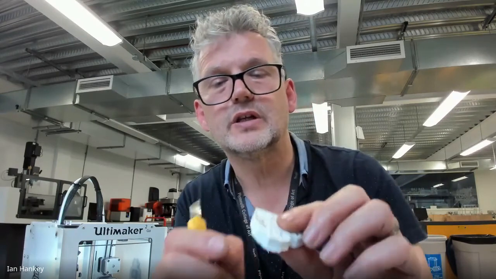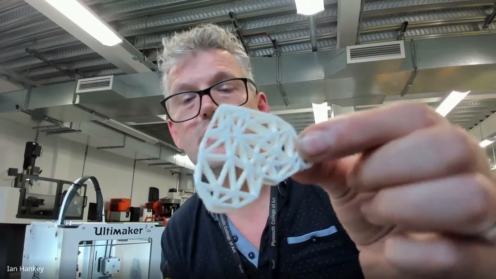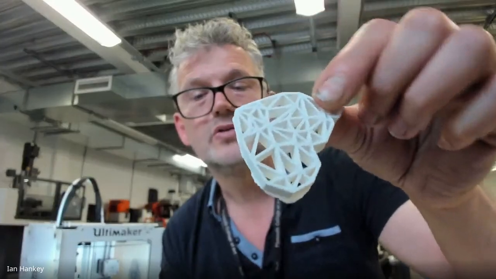Or I think after that point, probably a little file or something, a tiny little file just to clean it right up. But that's pretty much the 3D print that we've made during this session.